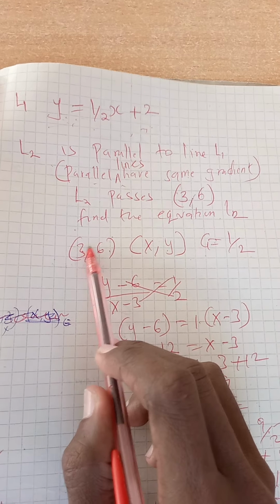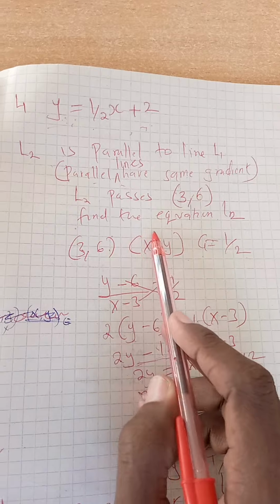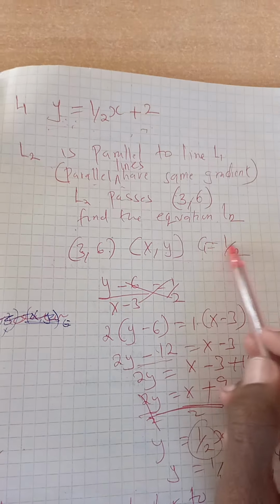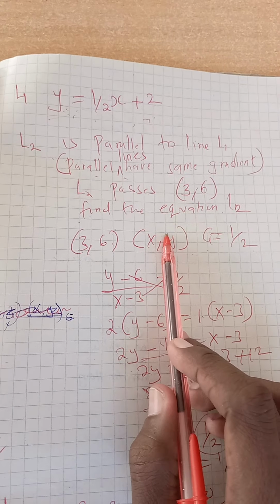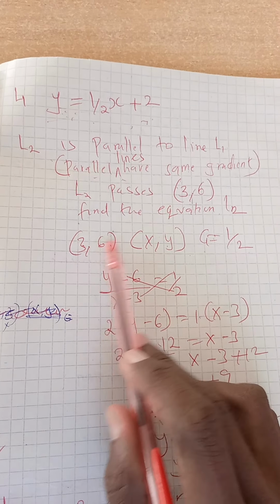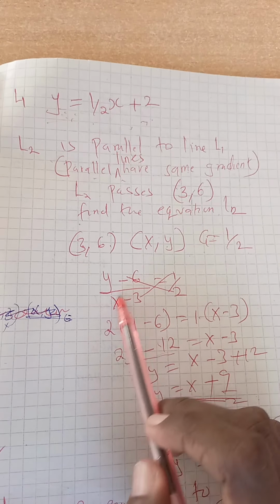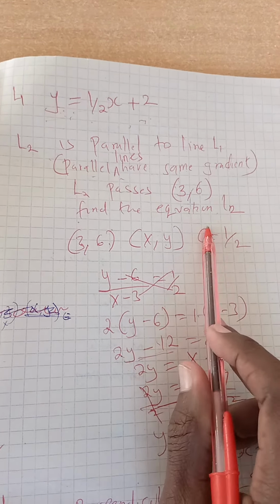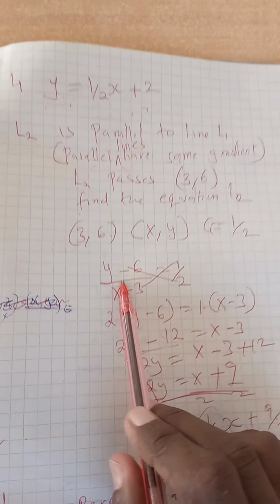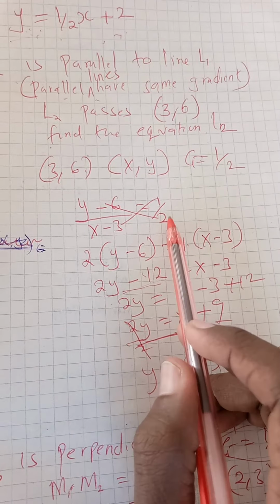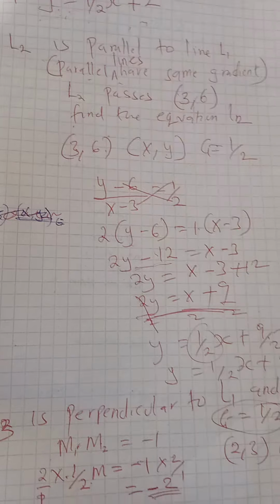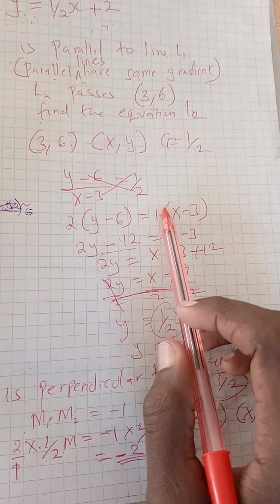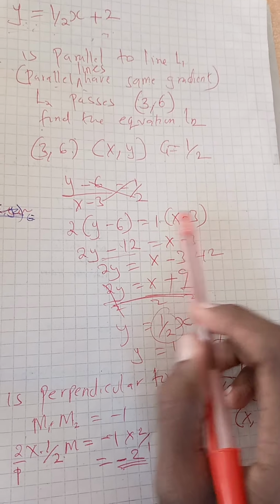Here we take the point that we are given, 3, 4, and then our x and y will come up with that one, and then our equation, because they have the same gradient. Then we have y minus 4 over x minus 3. So y minus 4 over x minus 3 is equal to our gradient now. Then you crisscross. Then you have 2 bracket y minus 4, and is equal to 1 bracket x minus 3.